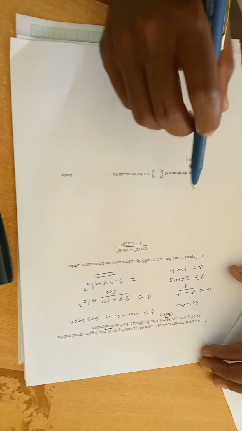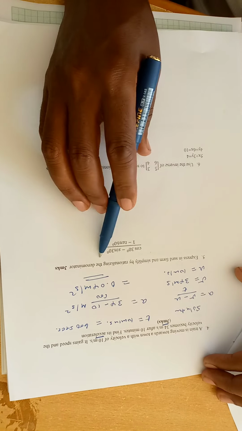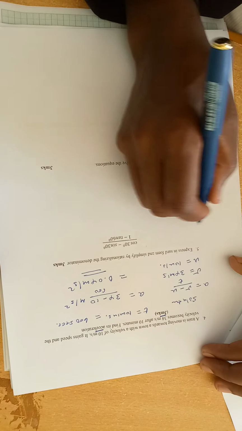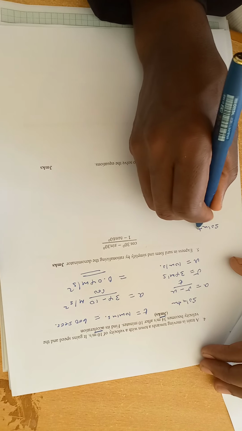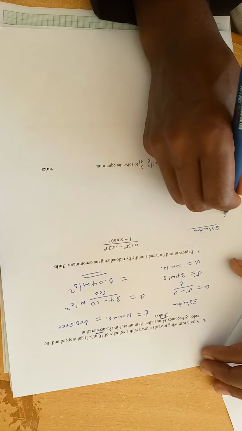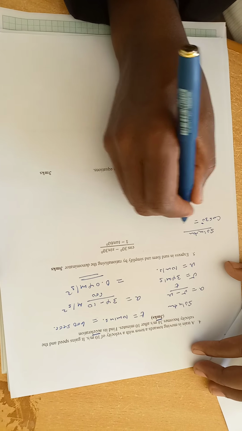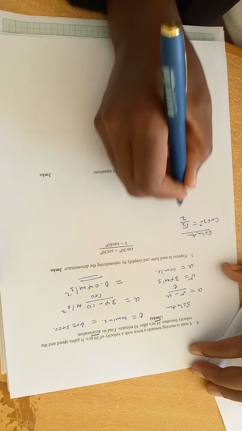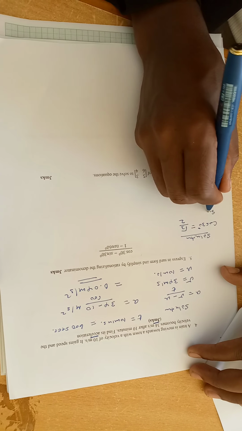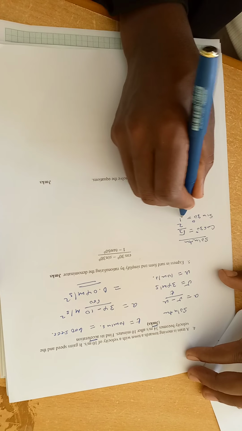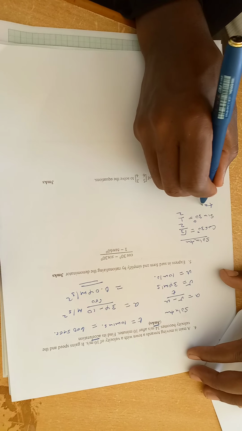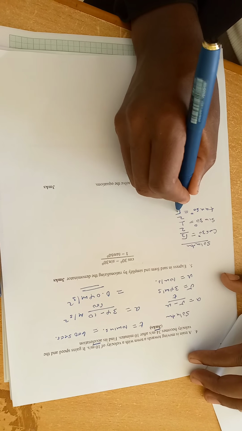We are told to express in surd form and simplify by rationalizing the denominator. So this question requires us to know these ratios. What is the value of cosine of 30? We know without using tables or calculator that it is going to be equivalent to square root of 3 over 2. And then sine of 30 is the same as 1 over 2. And tan of 60 is square root of 3.